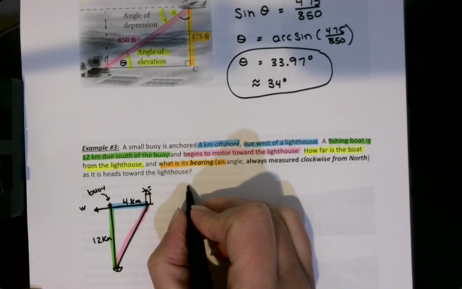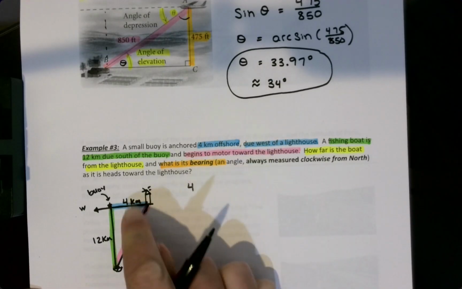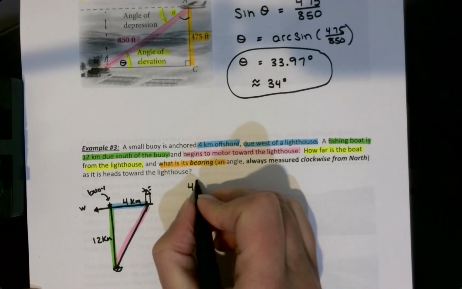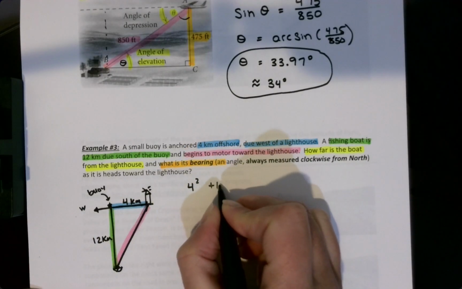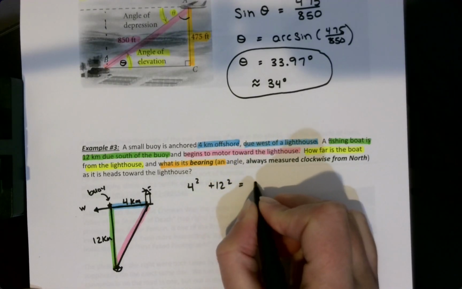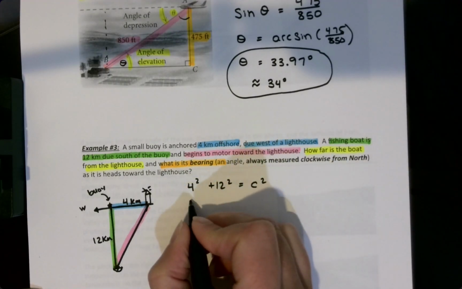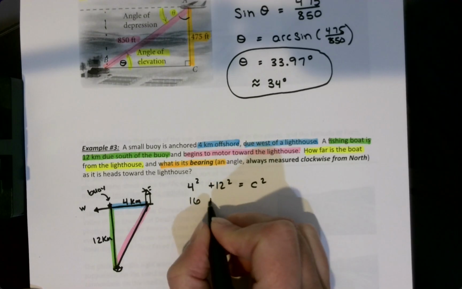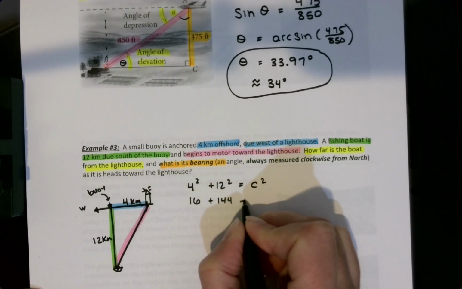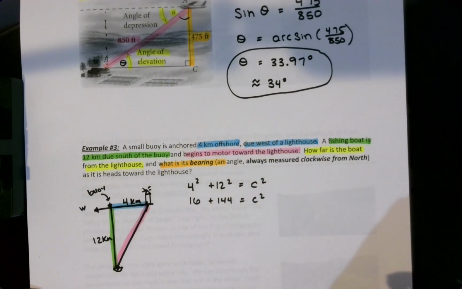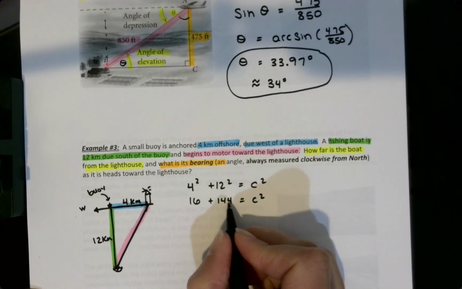So the distance is going to be from Pythagorean theorem. Since I know two sides, I can find the third side. So 4 squared plus 12 squared equals c squared. That's 16 plus 144 equals c squared. So that is 160.